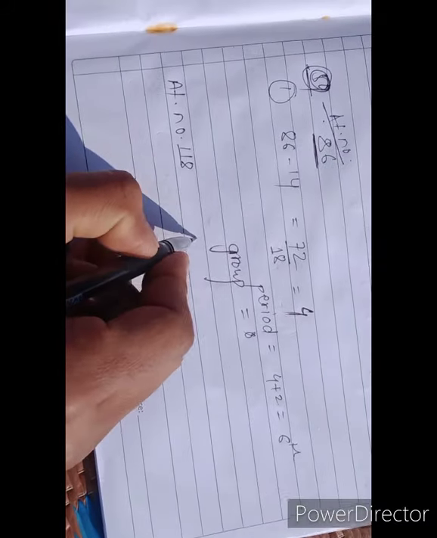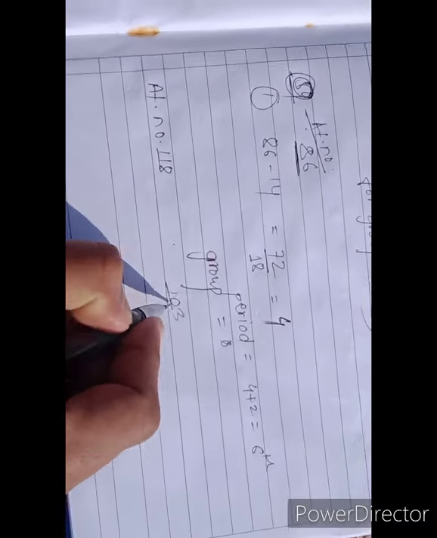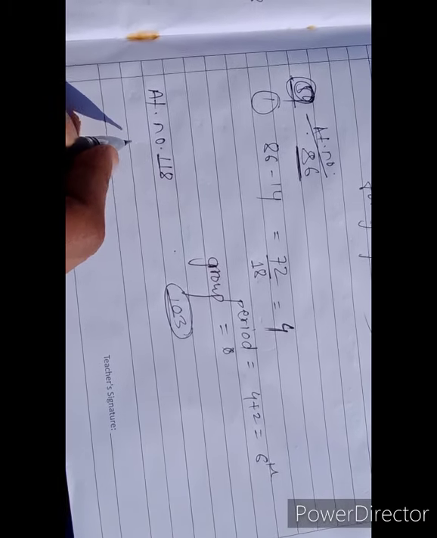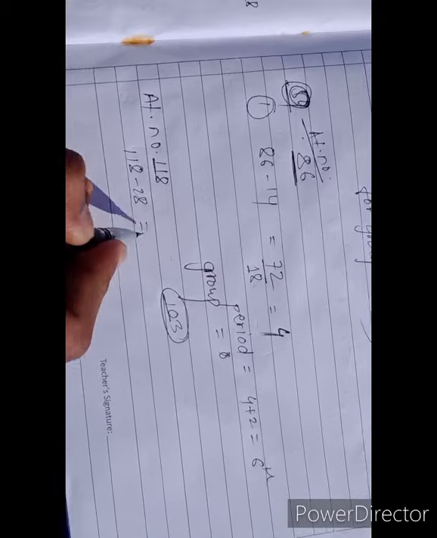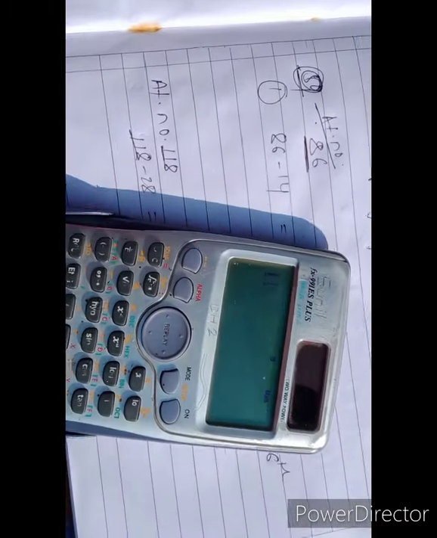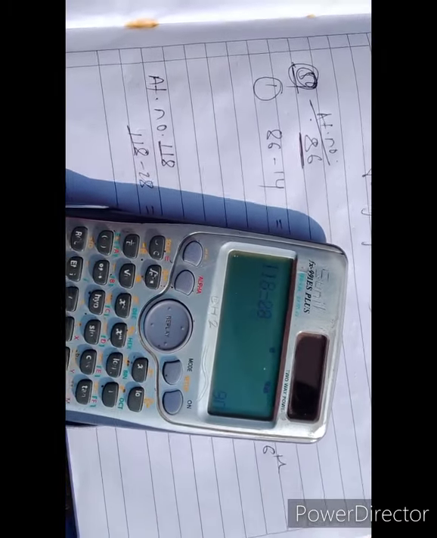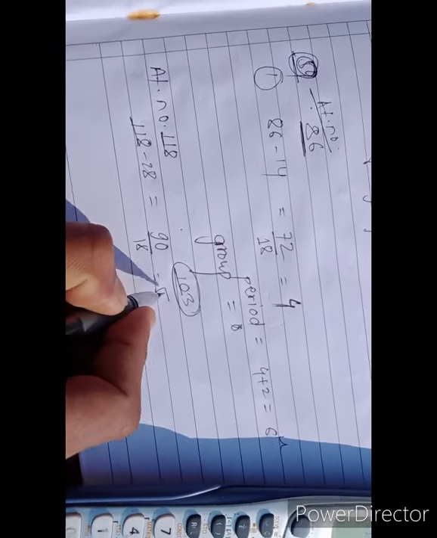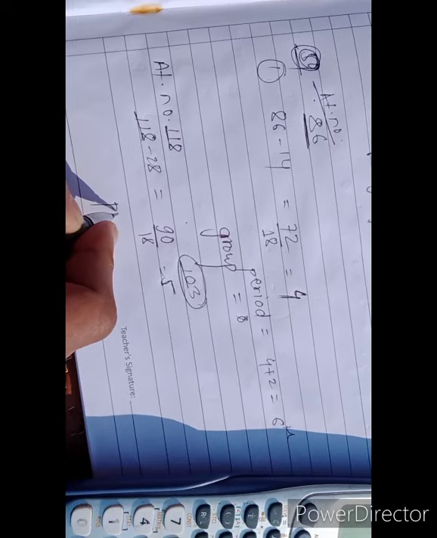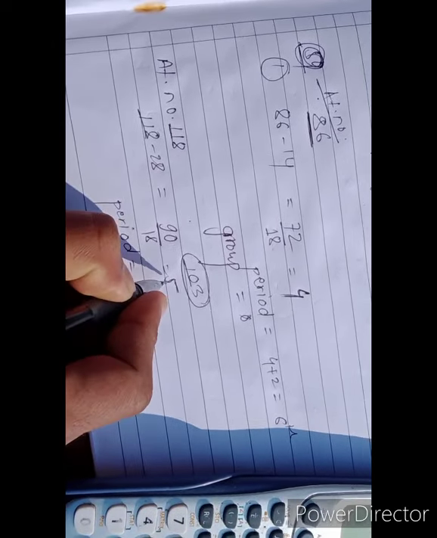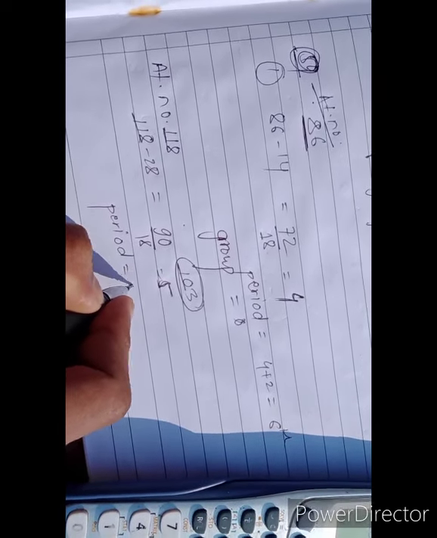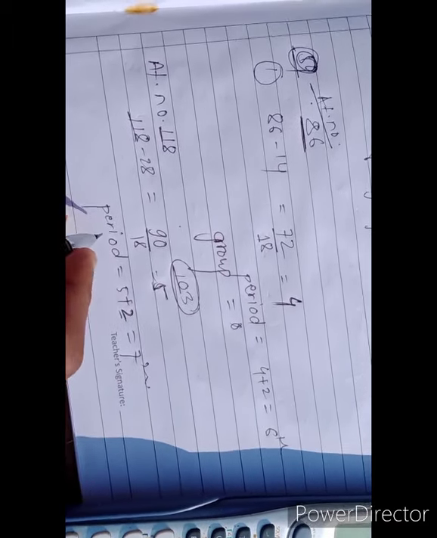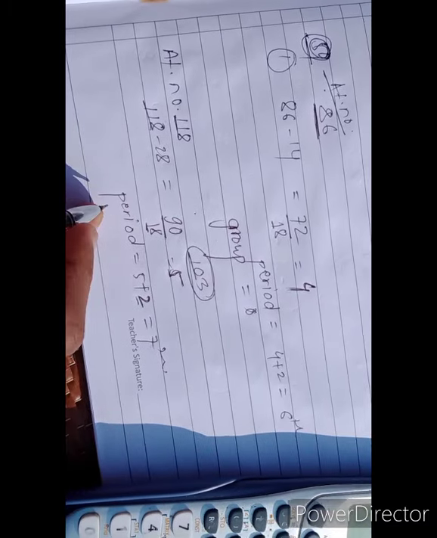That's why we first subtract 28. 118 minus 28, we get 90. Dividing 90 by 18, we get 5. It is a whole number, so for period we add only 2, then we get the 7th period, and the group will be 0 group.